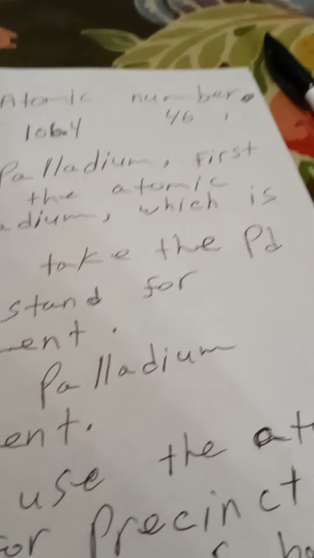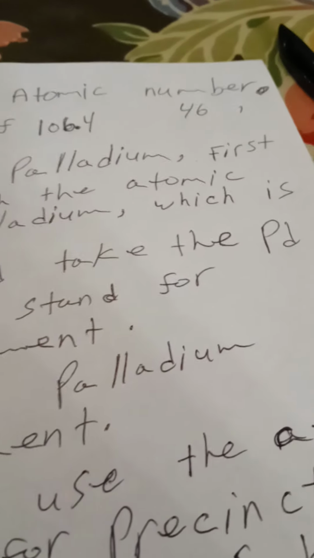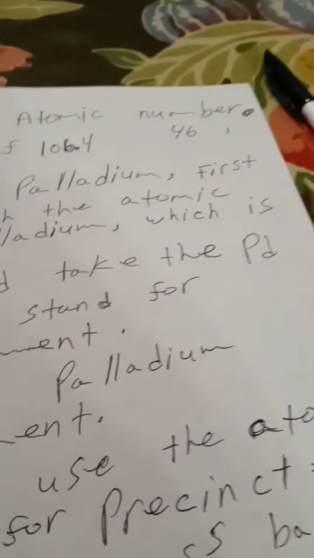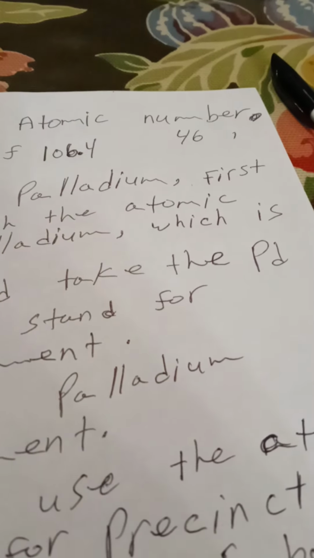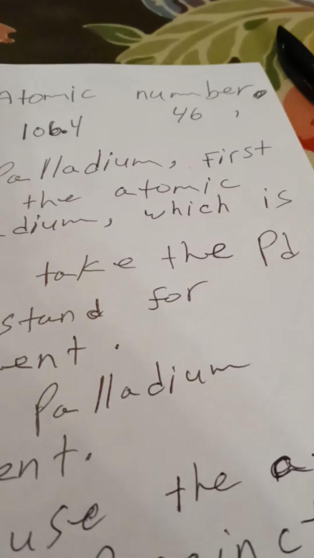One element that I would like to talk about how to remember, especially if you're going to take an exam, is the element that's called Palladium. Let me see if I can spell it for you.